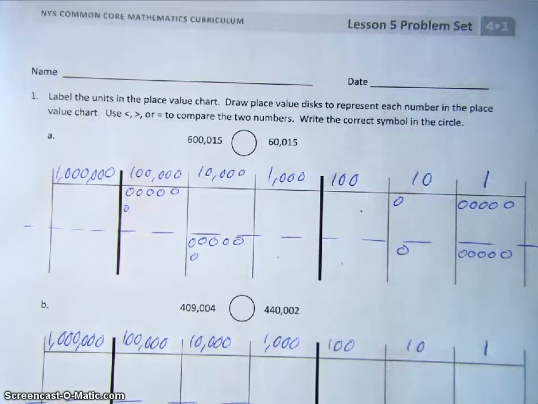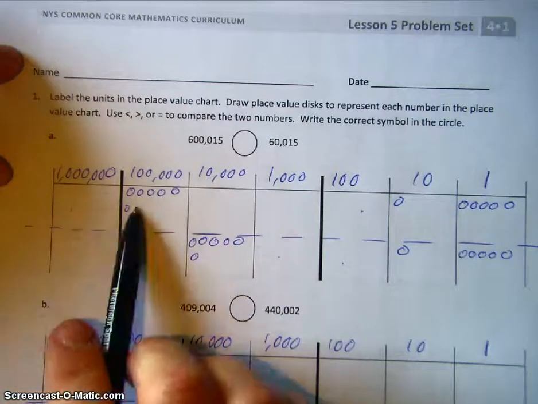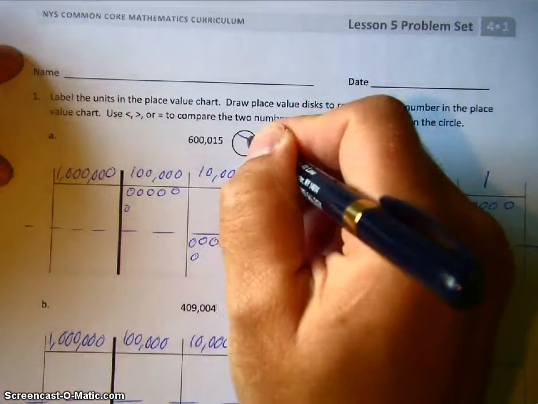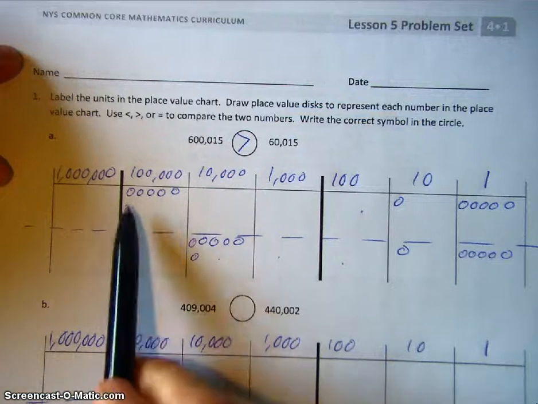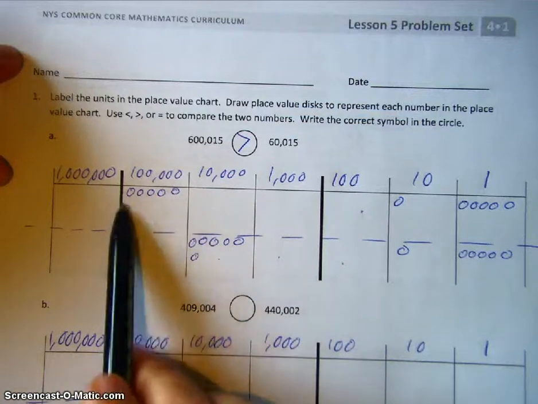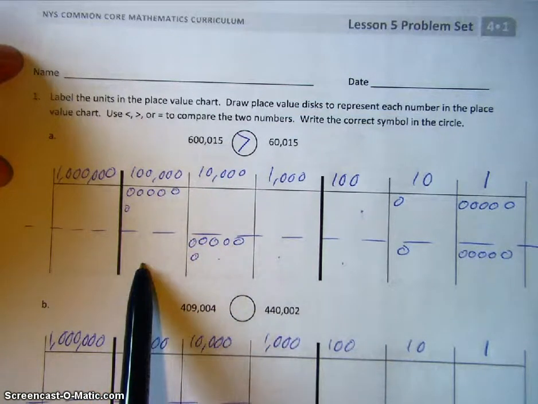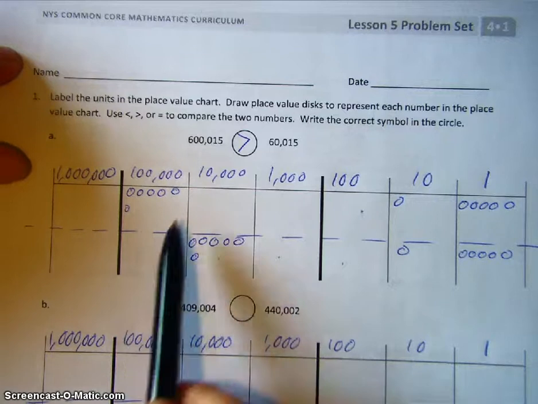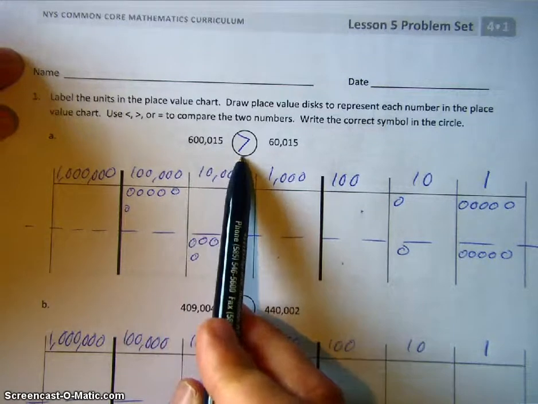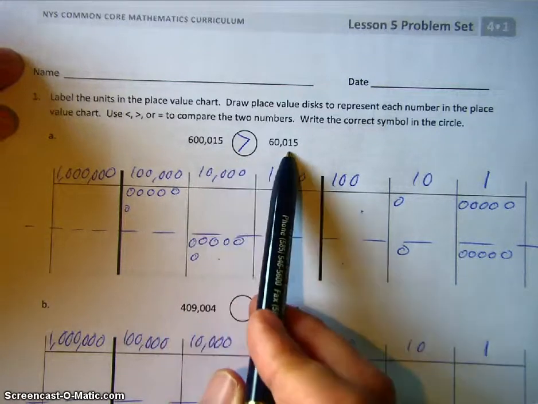Now, to compare our numbers, we can see that our first number here is greater than our second number, because our first number has discs in the hundred thousands place, whereas the other number does not. So 600,015 is greater than 60,015.